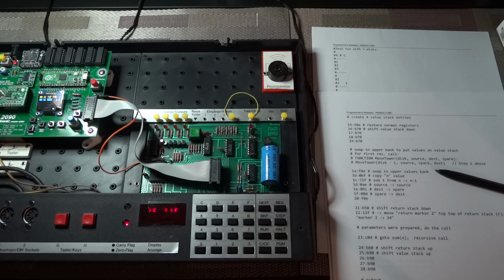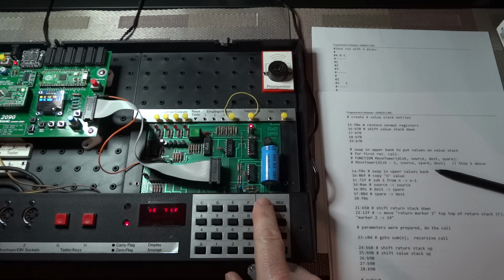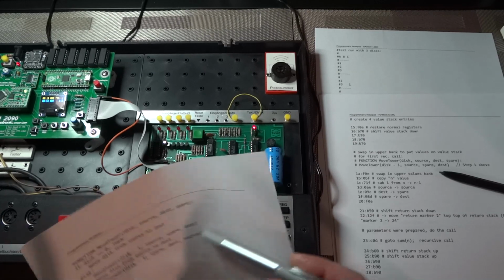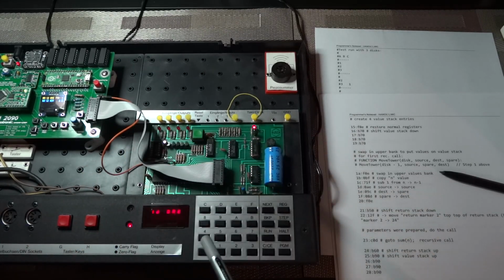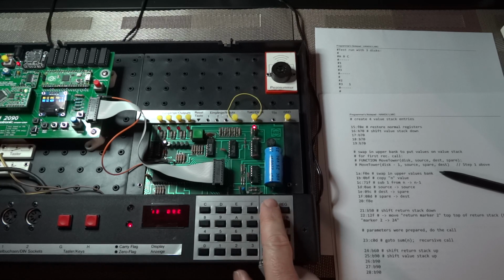And this is what 71F does, subtract 1 from the F register. Now we have disk here, right? And disk -1 here. And so the source argument of the recursive call stays the same, right? So we can simply copy A to E. And then we need to shuffle things around a little bit. So we copy 9 to C and 8 to D, right? And we bring back the normal register bank.